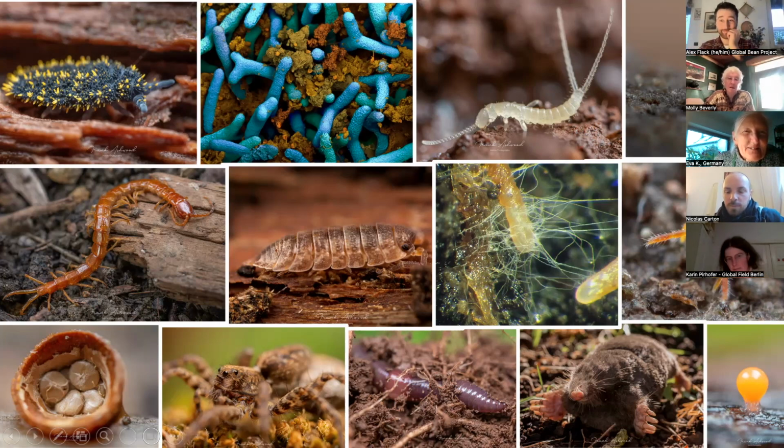And the one at the bottom right, I have no idea what this can be. The light bulb. The yellow light bulb. It looks like a yellow light bulb or balloon, or is it the egg of something sticking to some part of a plant?